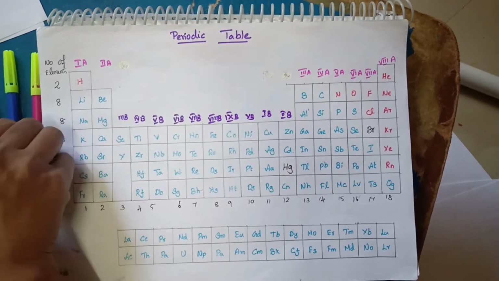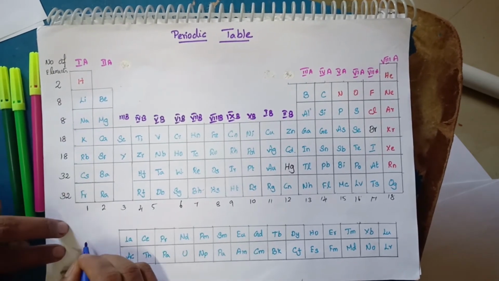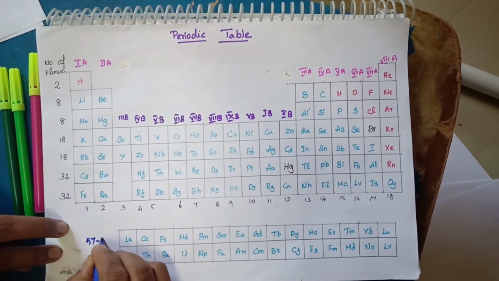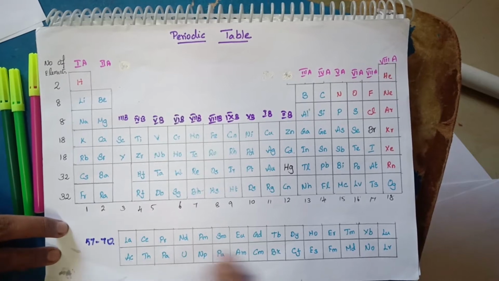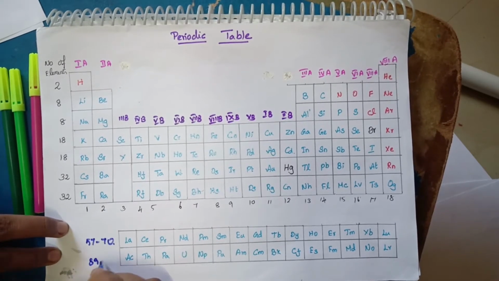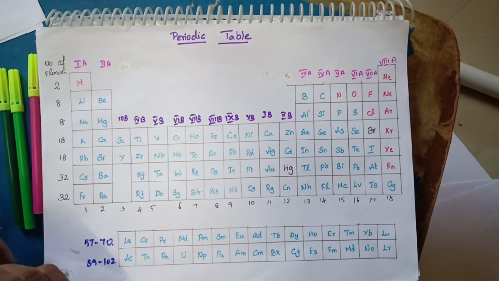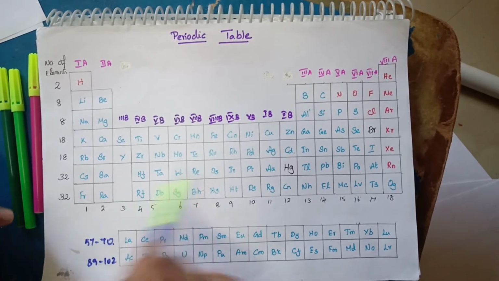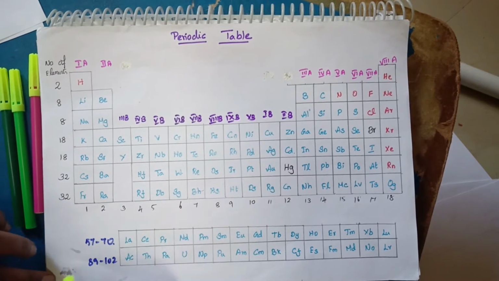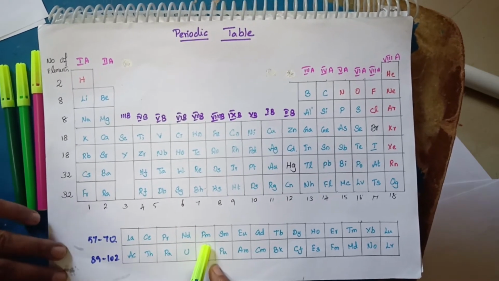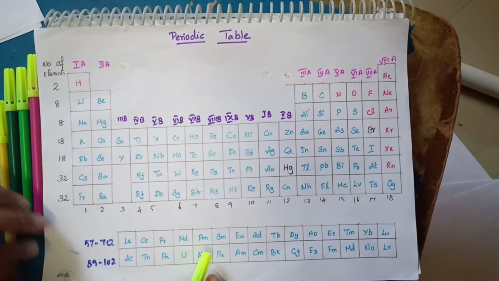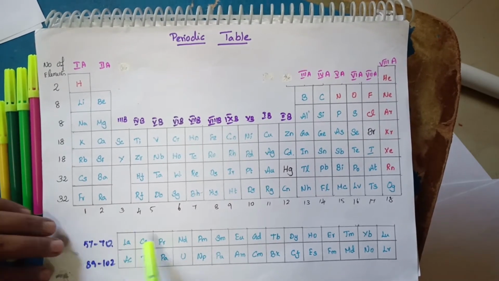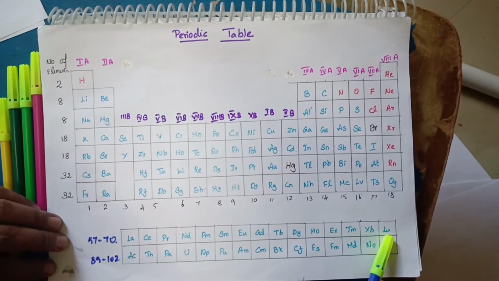The atomic numbers 57 to 70 are lanthanides, and 89 to 102 are said to be actinides. The remaining elements are in the D block. The electrons go and occupy the anti-penultimate shell, the F orbital, so these are said to be F block elements. So these elements only we are going to study.